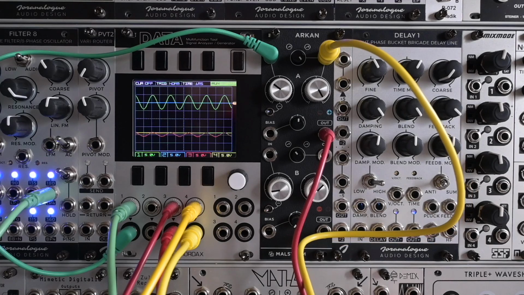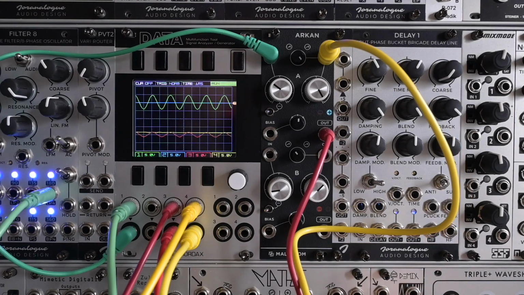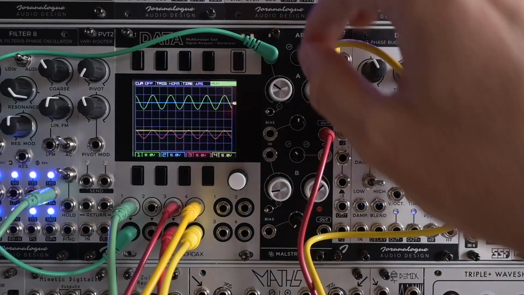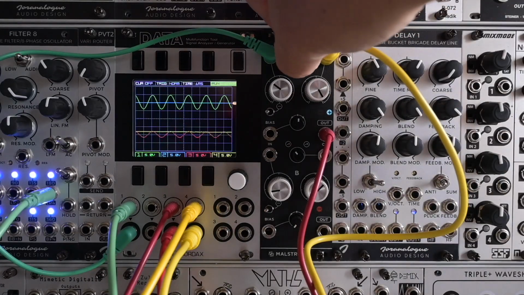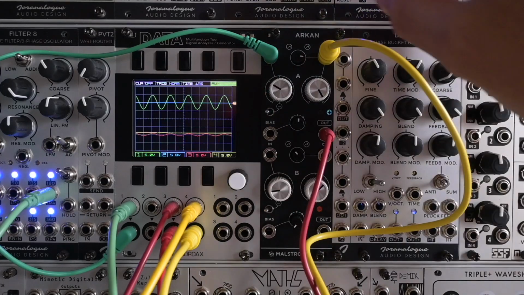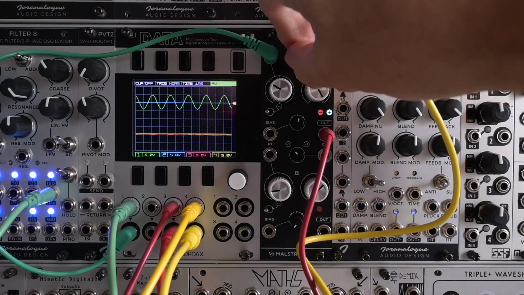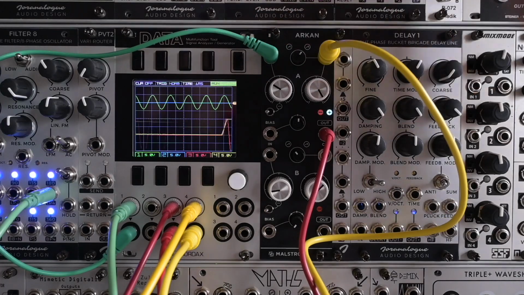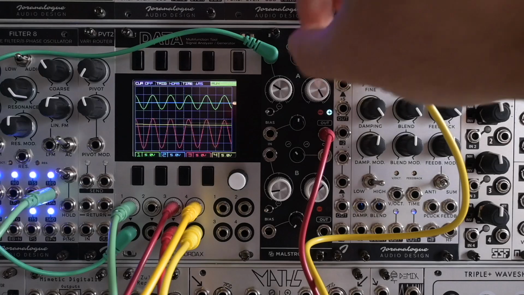Now sometimes VCAs don't completely go silent, but by turning this curvature knob to the left, you get a spikier response, which also means that you will get that silence between the notes. Let me turn down my mixer channel here.